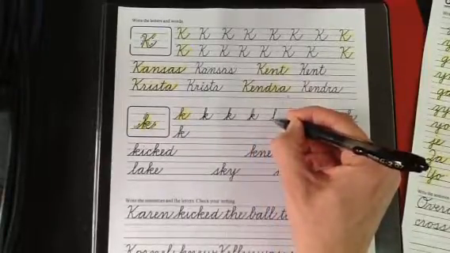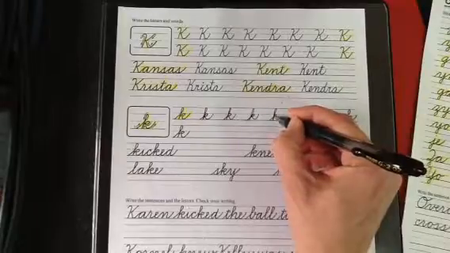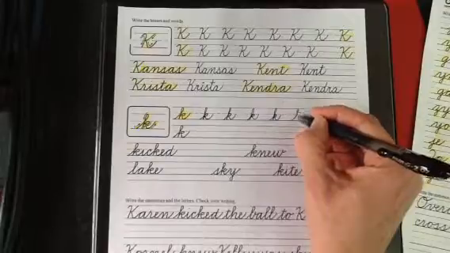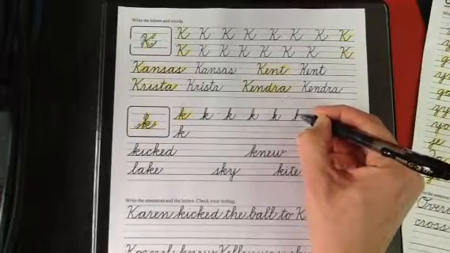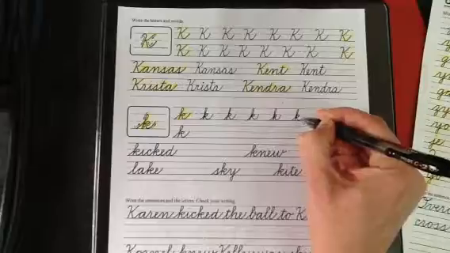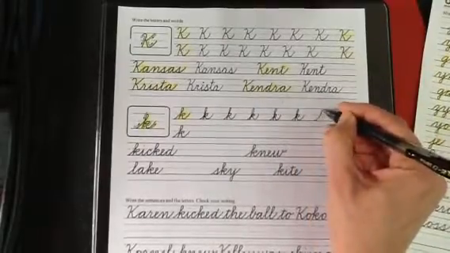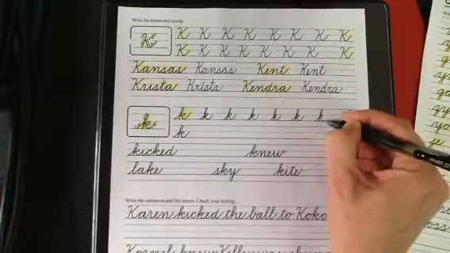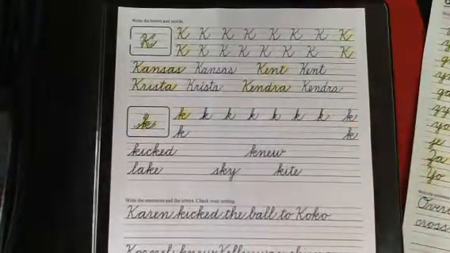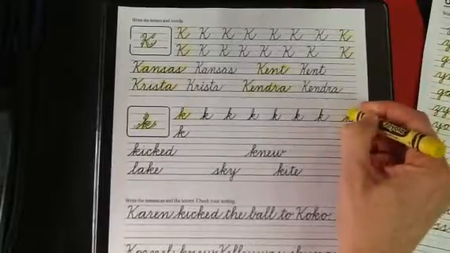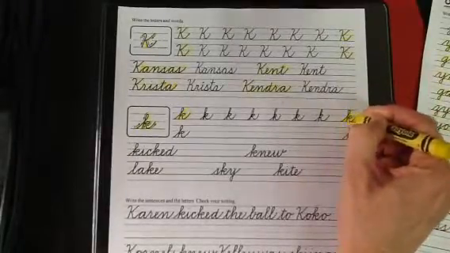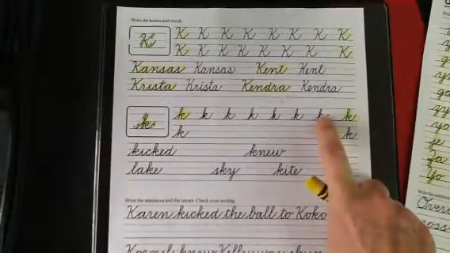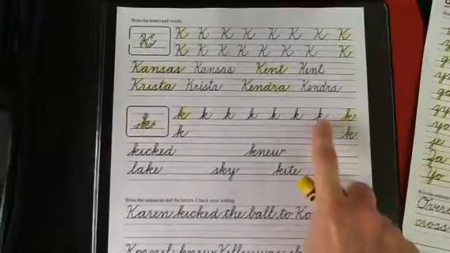Tall loop, straight down, tiny little loop, kick out. Tall loop to the top, straight down the baseline, tuck it in, kick it out. Tall loop, down to the baseline, tiny loop, kick it out. Follow with the highlighter, and you'll notice their loop actually may even look a little bit bigger. Theirs looks a little bit bigger and more forward than mine.